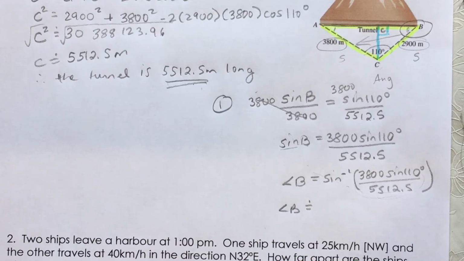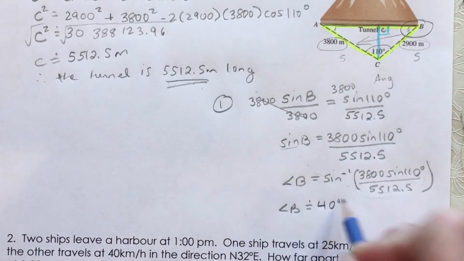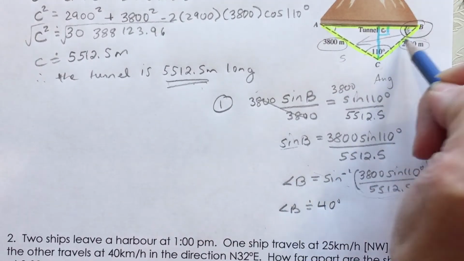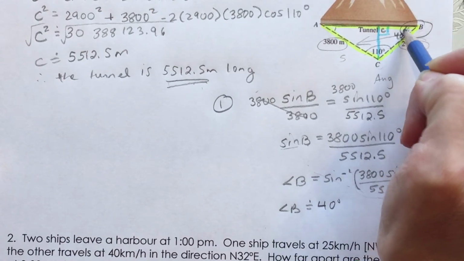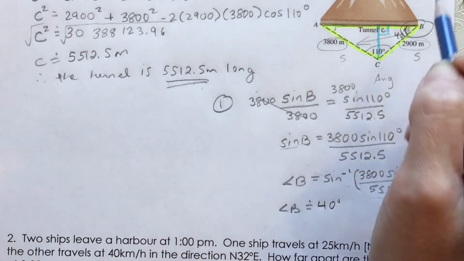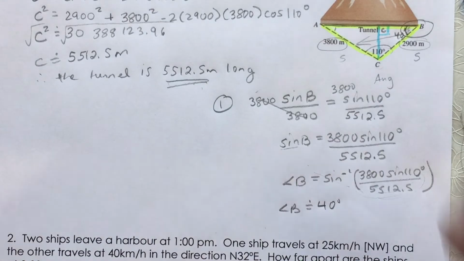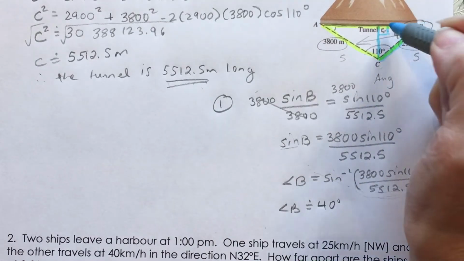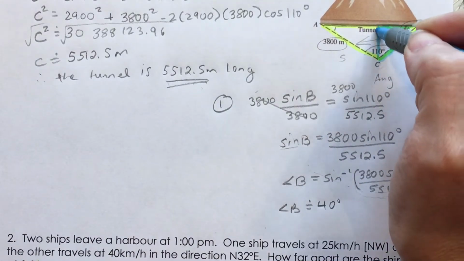Your voice is dropping off. Okay, thanks. So that gives you approximately 40 degrees. That means our angle here, B, is now 40 degrees. And now I can work within this right angle triangle in blue here.